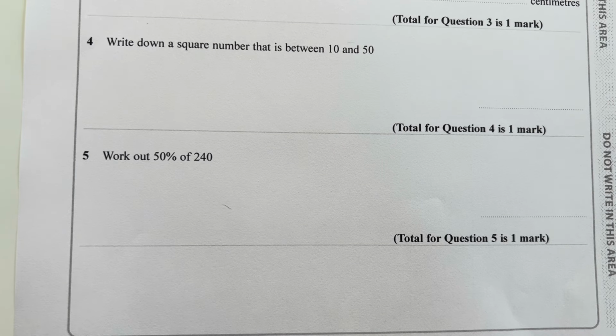This is question 4 and 5. Question 4 asks you to write down a square number that is between 10 and 50. Question 5 is asking you to work out 50% of 240. Pause the video, attempt to answer the questions, and return to play the video to see the solutions. Welcome back.